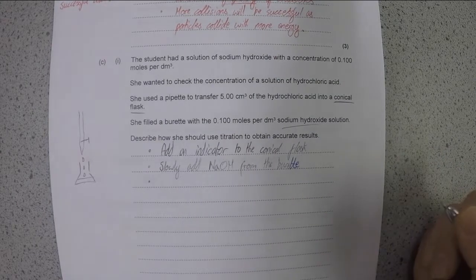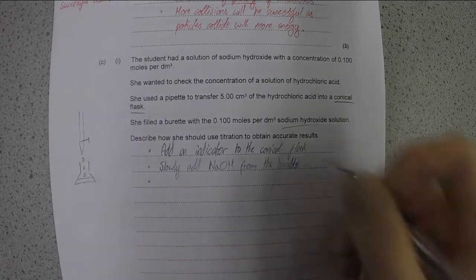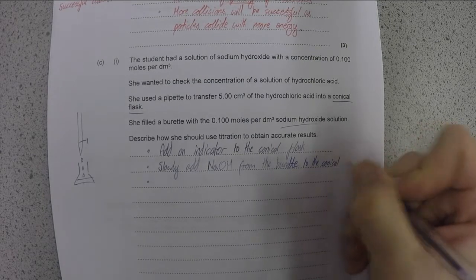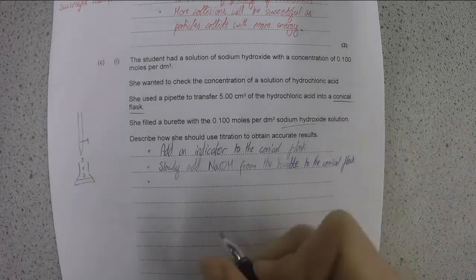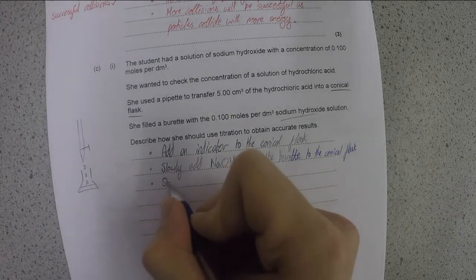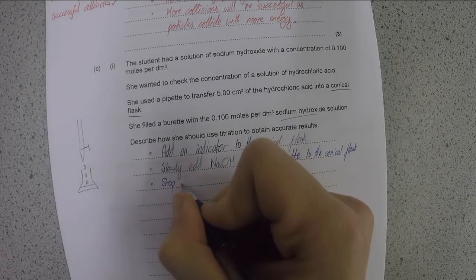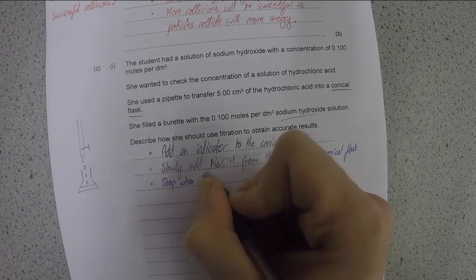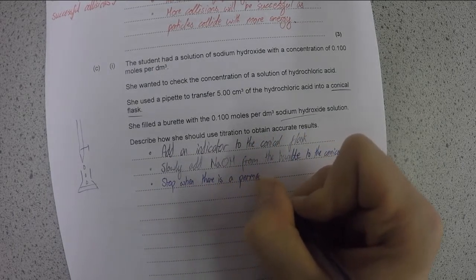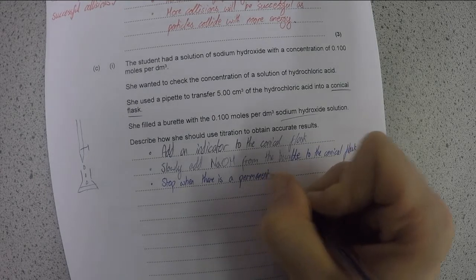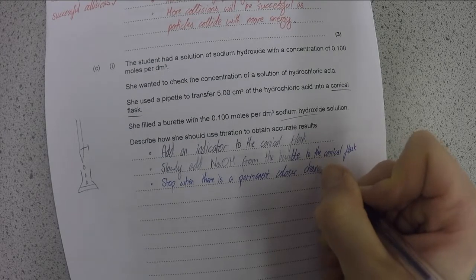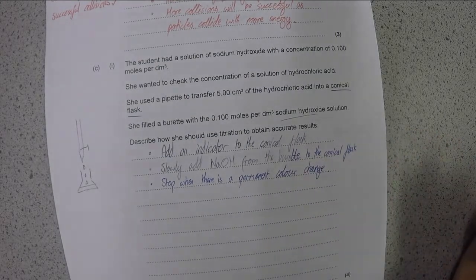let's see, what else do we need to put in there? From the burette. Oh, I should put in there to the conical flask. There you are, that's what I was thinking of writing earlier. To the conical flask. When do I stop doing that? I need to stop when there is a permanent colour change. Right, that sounds pretty good to me.